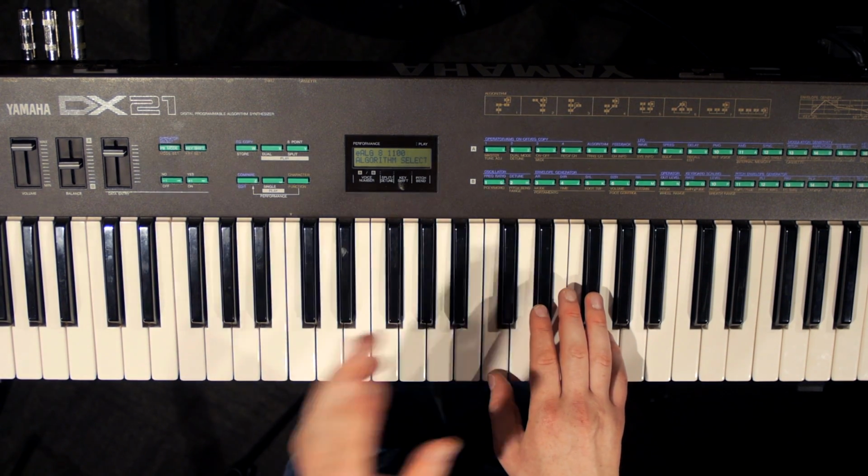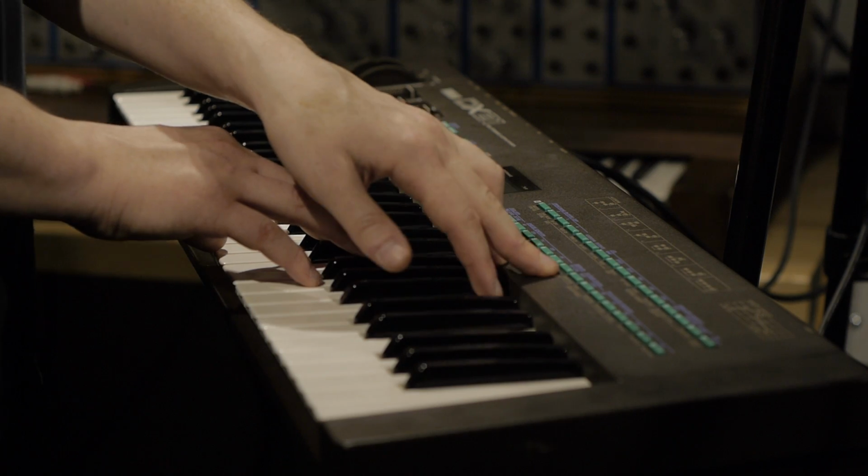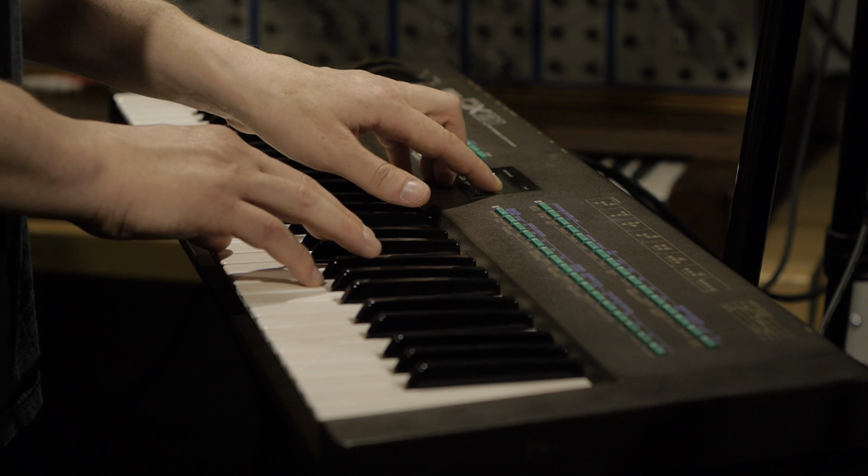But we need to hear operator 2, and to do that, we need to go to the output level. Now you notice here, this still says operator 1.